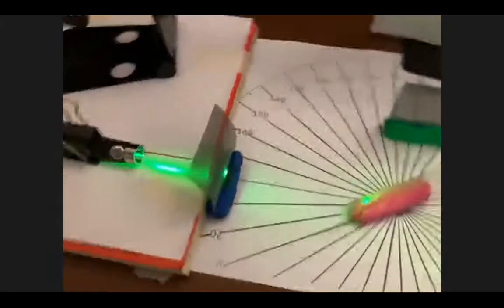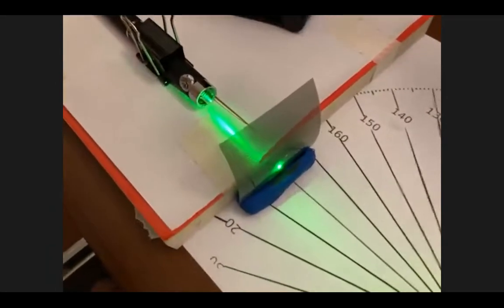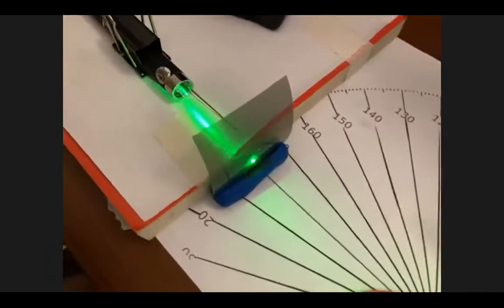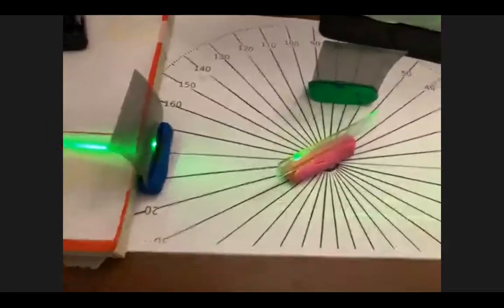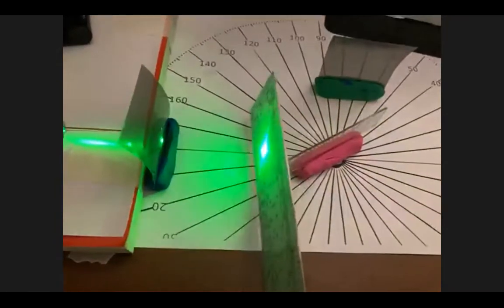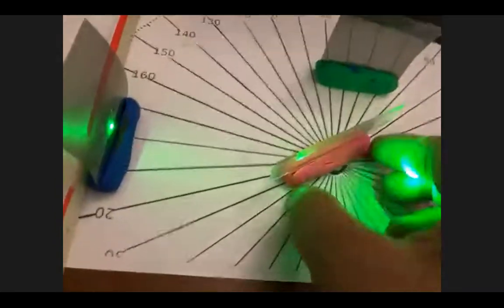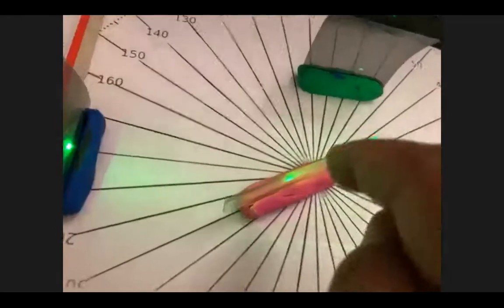So now what I'm doing, oops, I put my phone down, sorry about that, is putting a polarizer right here. This is supposed to get the P polarized light out of this laser, which has P and S both. Now it is basically polarized, and that is hitting this glass slide.